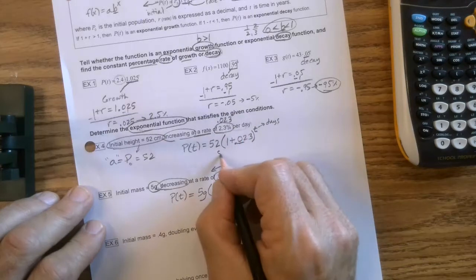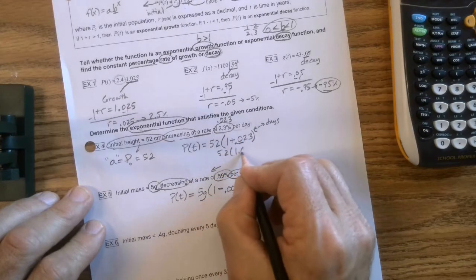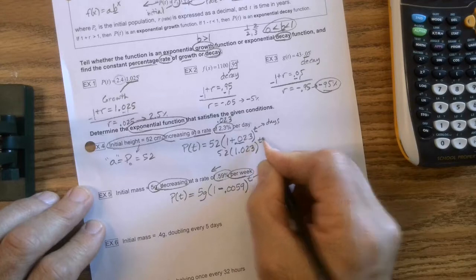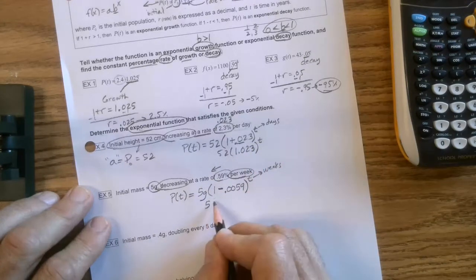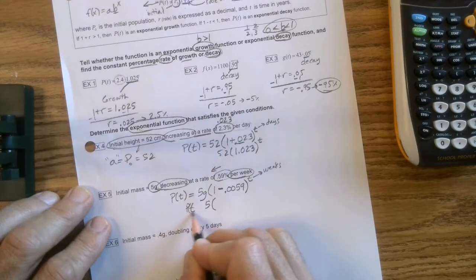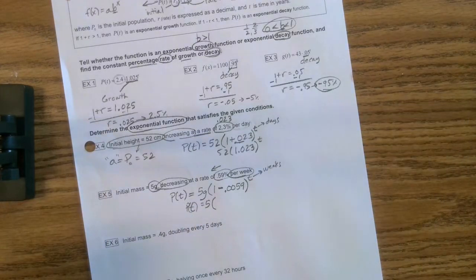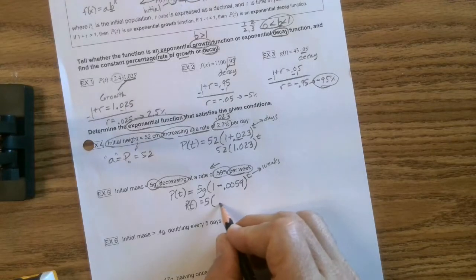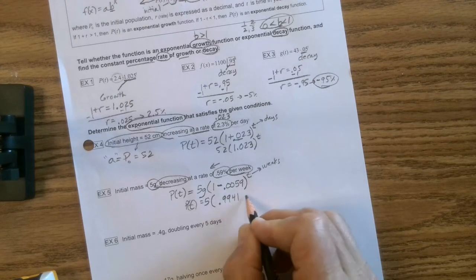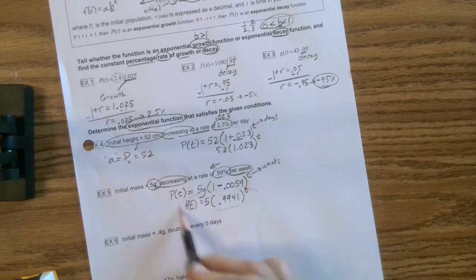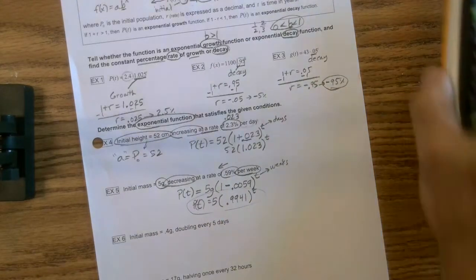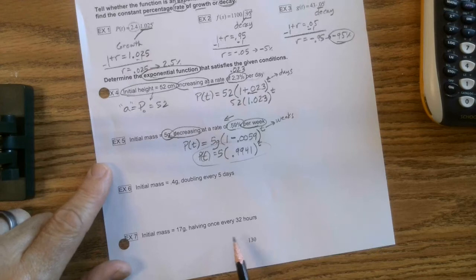And when you look up Schoology, this one's probably going to be 1.023 to the t. And this one, you're going to go 5 times, let me just calculate that real quick, 1 minus 0.0059. So it's 0.9941 to the t. I'm pretty sure that's what they'll have. Okay, so they want you to simplify it a little bit.